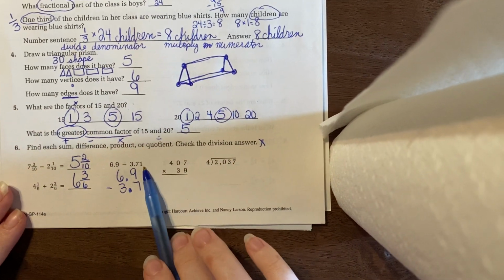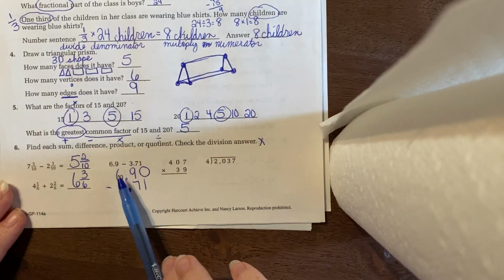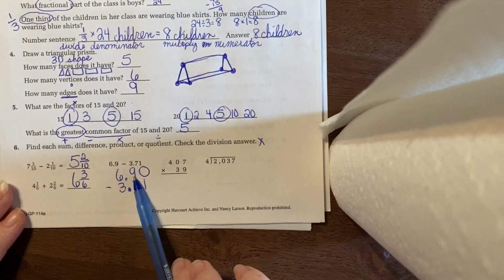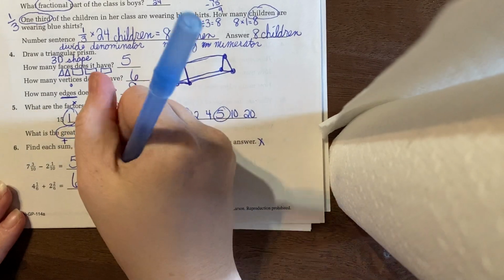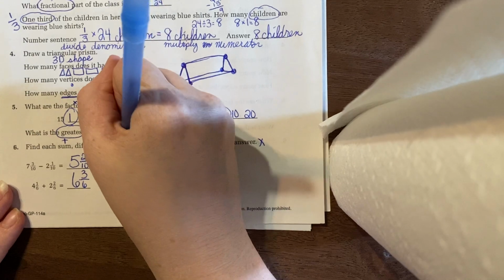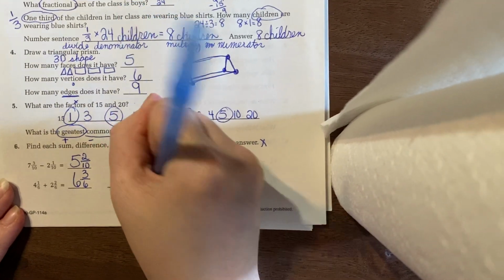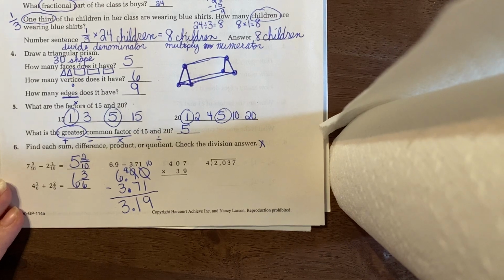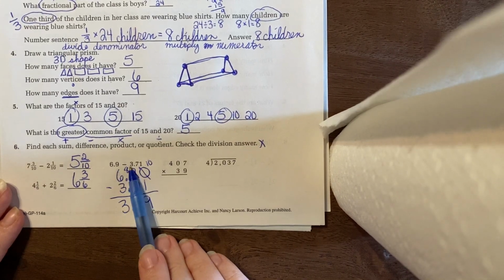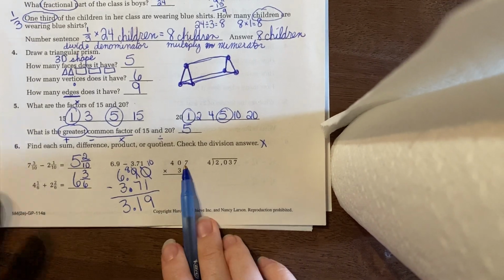I see when I stack these, there's nothing above the 1. So I'm going to draw in a 0 because 6.9 and 6.90 are equal. They're the same. Now I can subtract. I got 3.19. That means that 6.9 minus 3.71 equals 3.19.